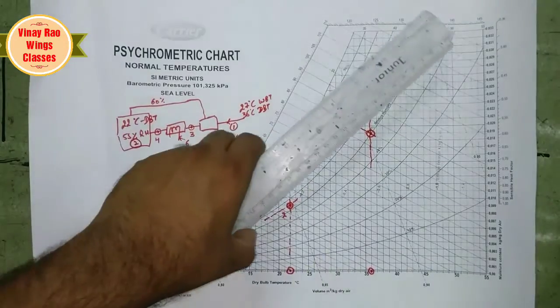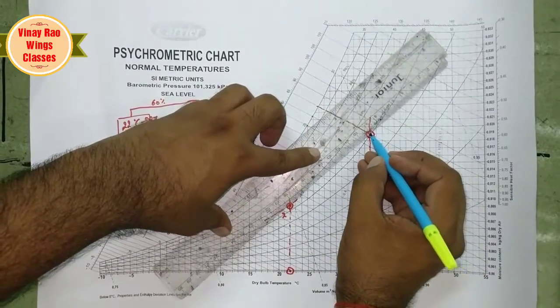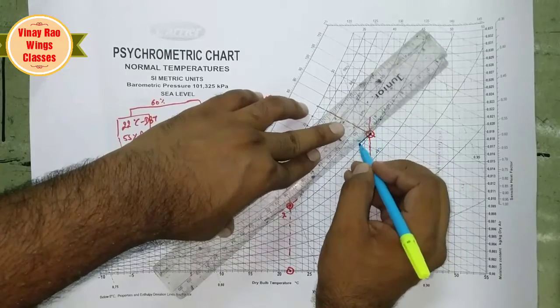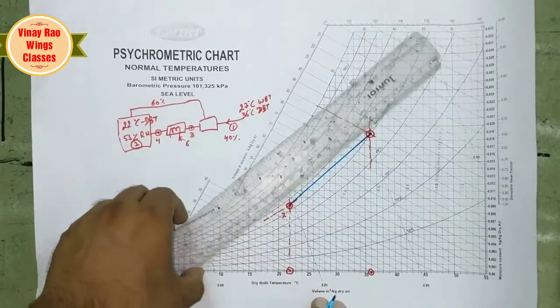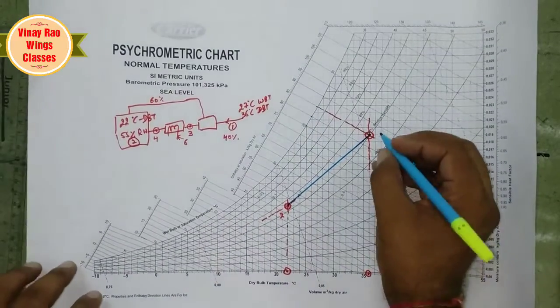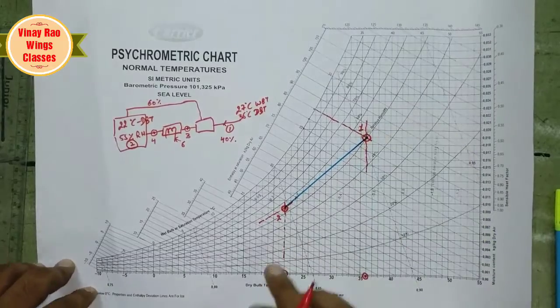So we draw a straight line marking point number 1 with point number 2.